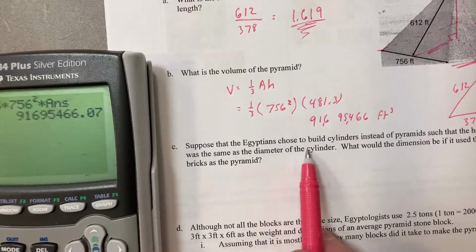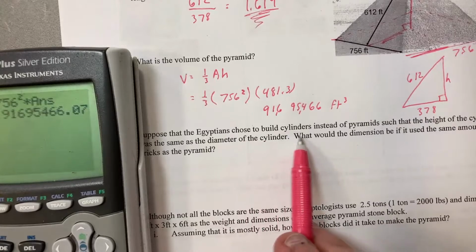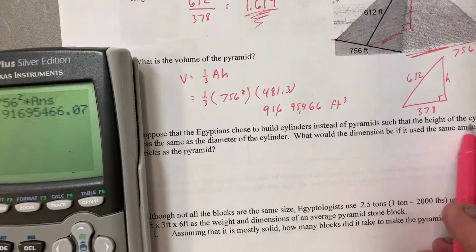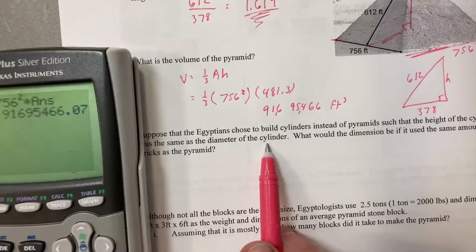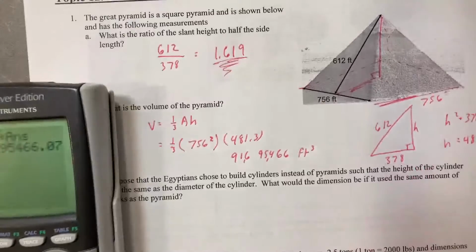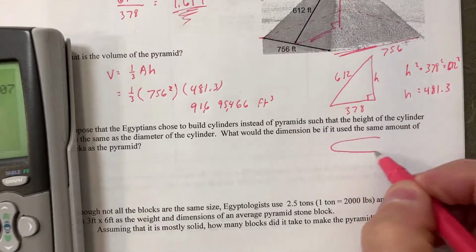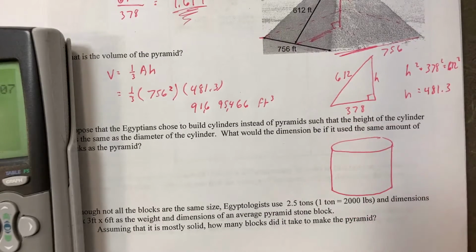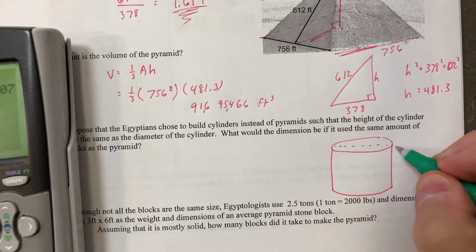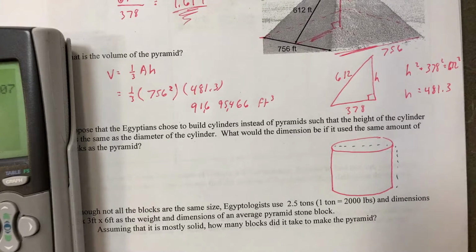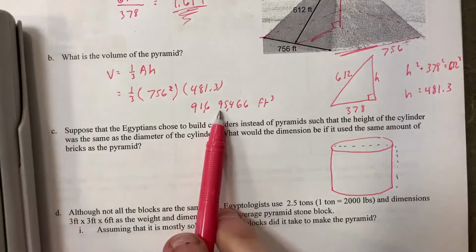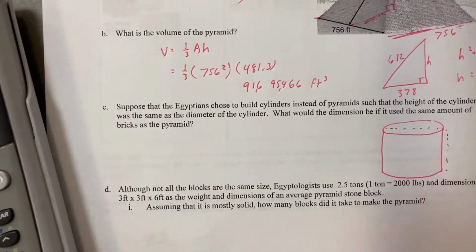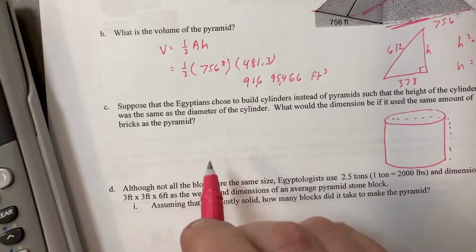Now, suppose the Egyptians chose to build great cylinders instead of great pyramids, such that the height of the cylinder was the same as the diameter of the cylinder. So instead of making pyramids, they would make great cylinders. How cool would that be? All right, where this length is the same as this length. So that's what they're saying. What would the dimensions be if they used the same number of little cubes? What would the dimensions be of the cylinder?